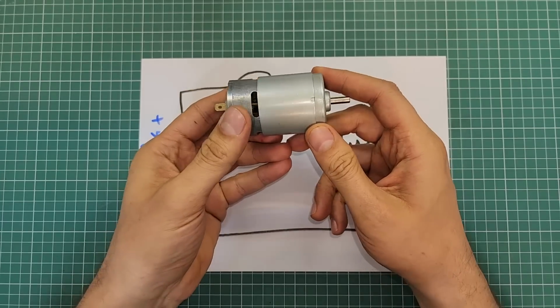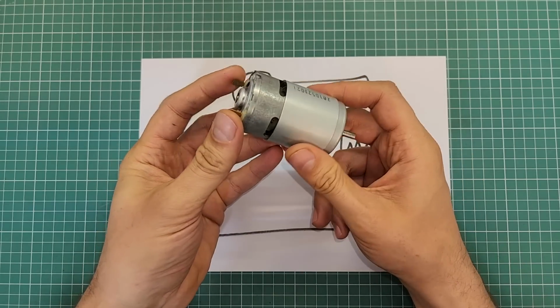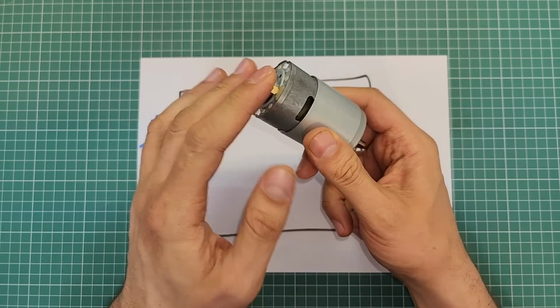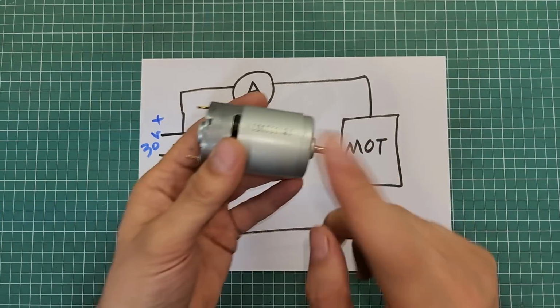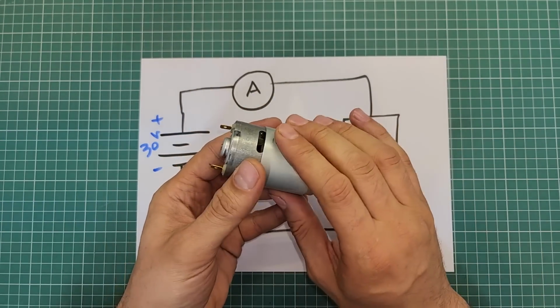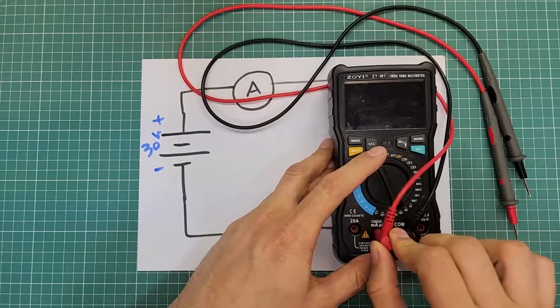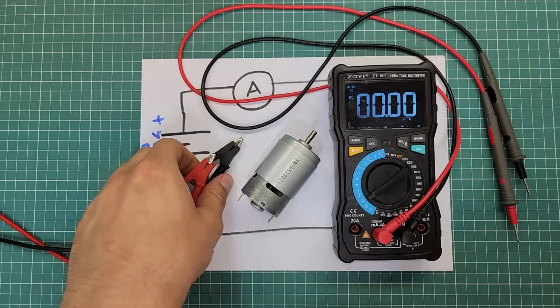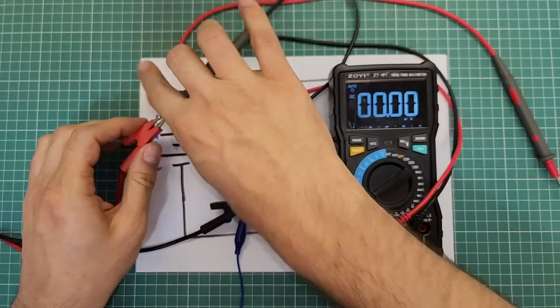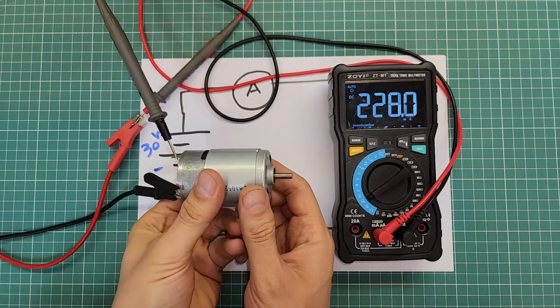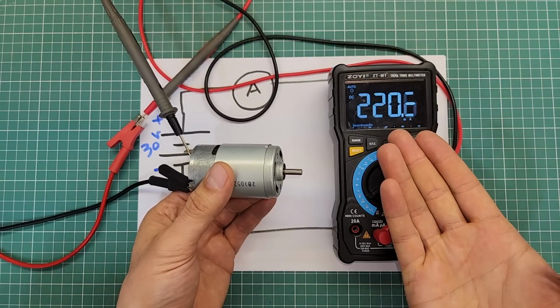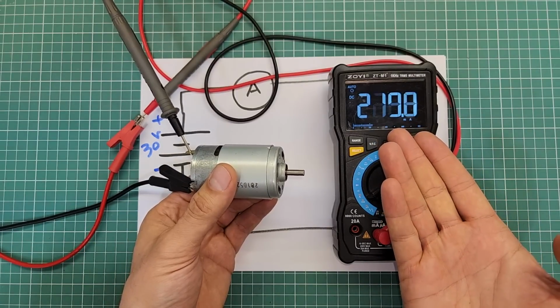This is a 30 volt 2 ampere DC motor. If you apply 30 volts to its terminals, it will start to spin. I'm going to set up the circuit to see how much current it is going to draw. As you see, it's drawing 220 milliamps without load.